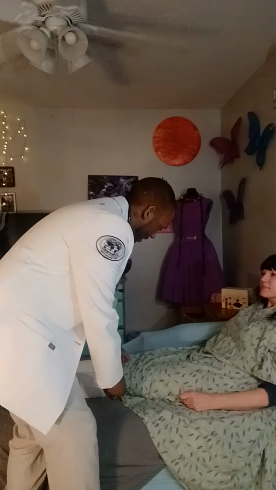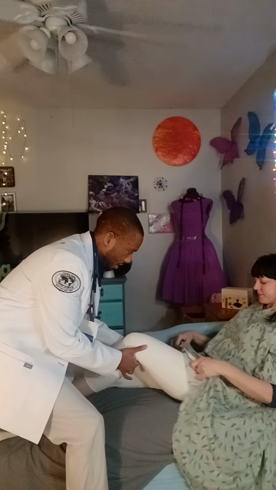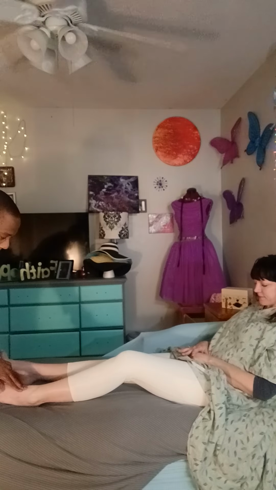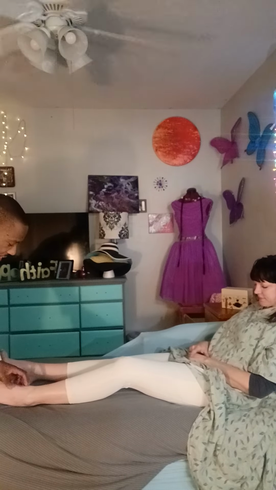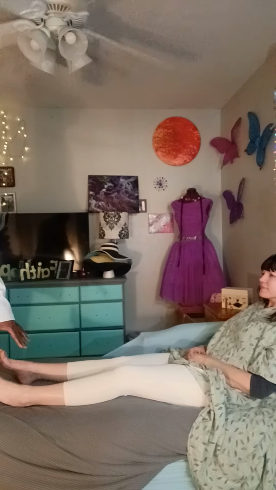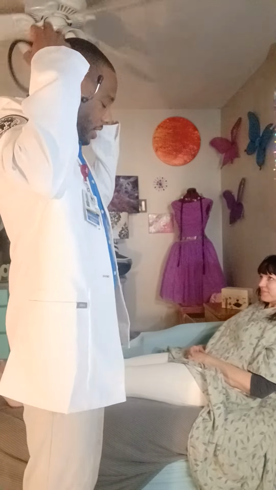When we go down, we can check the popliteal here behind the knee. Okay. And then you can check on top of the foot, the dorsalis pedis pulse, and the posterior tibial pulse. Good. That completes palpation. Percussion is not part of a cardiac exam, so we're going to go right into auscultation.